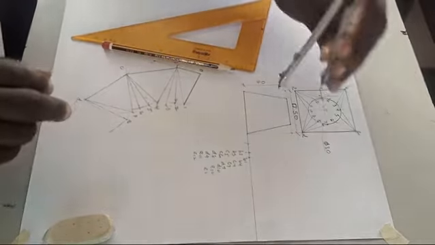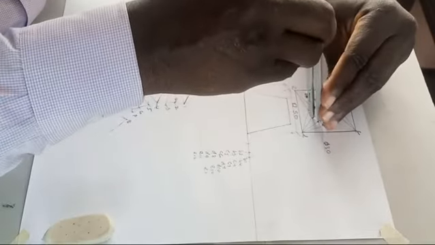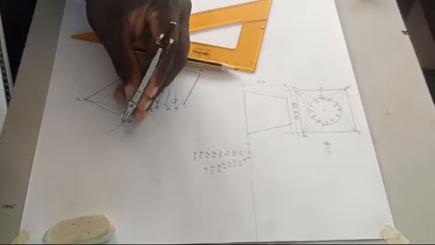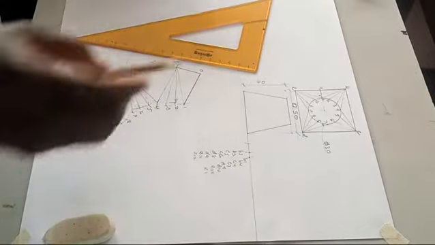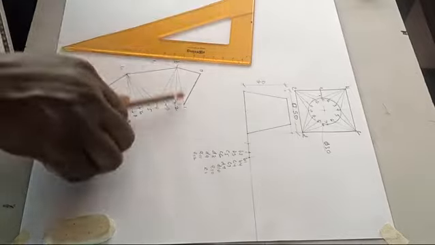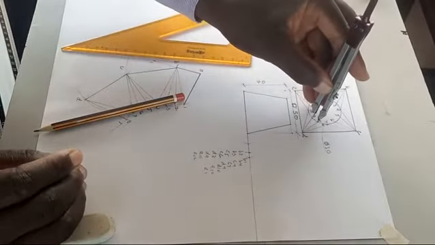Now you go to 8 to 9. 8 to 9, like this. 8 going to 9, like that. This is 8 going to 9. Let's check it very well again. 8 to 9.